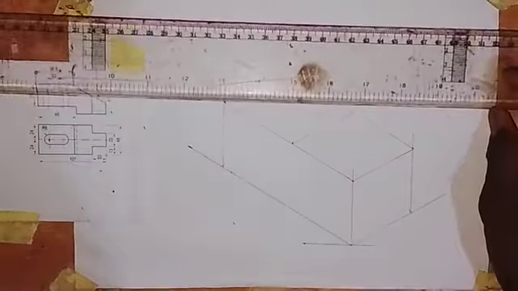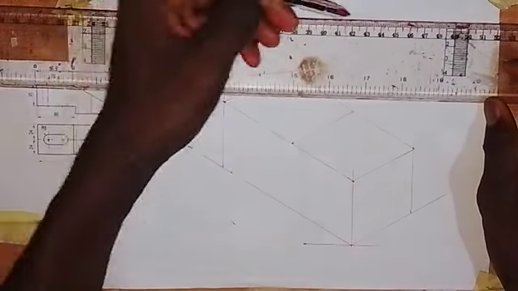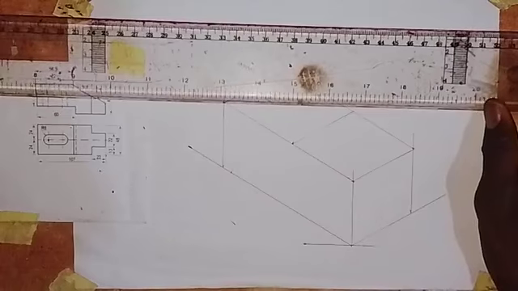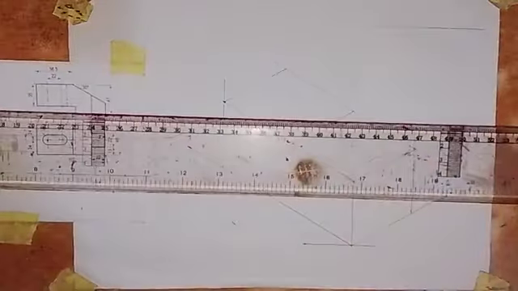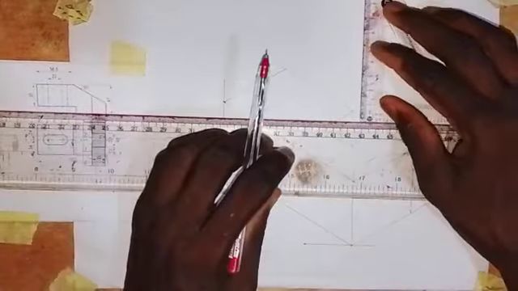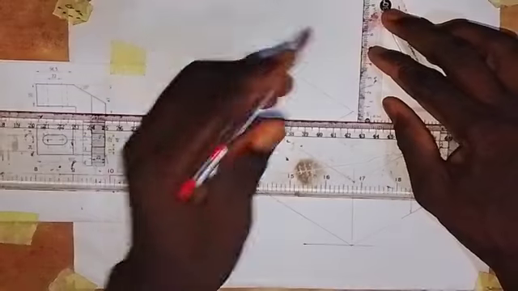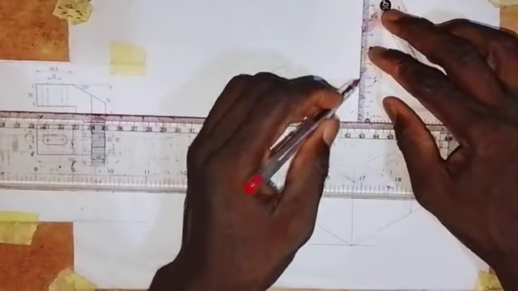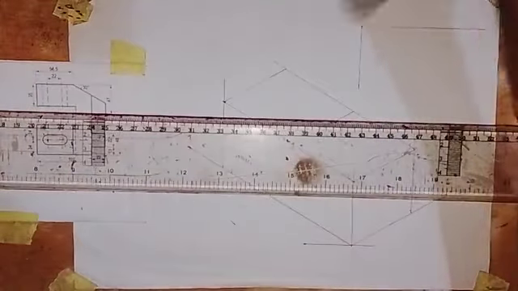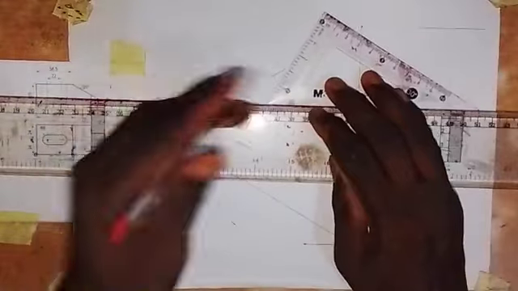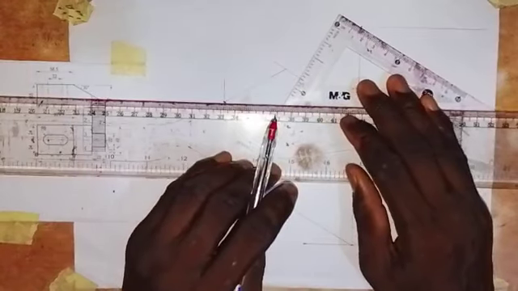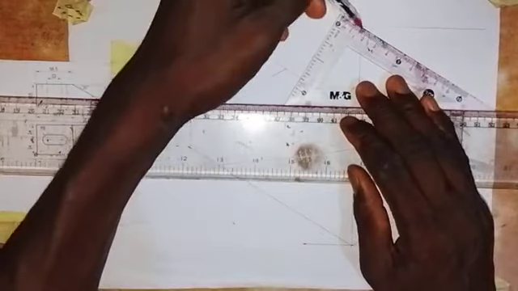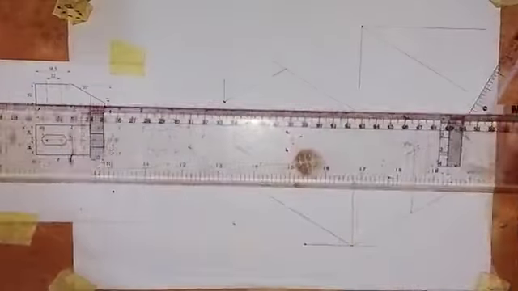I will come up here and draw a horizontal line in this direction like this, okay? Then I'm going to draw a vertical line from this point. So this is the vertical line like this. Okay, then with my 30-degree set square being set at this point here, I'm going to draw a line from this point here, in this direction at angle 30 degrees.